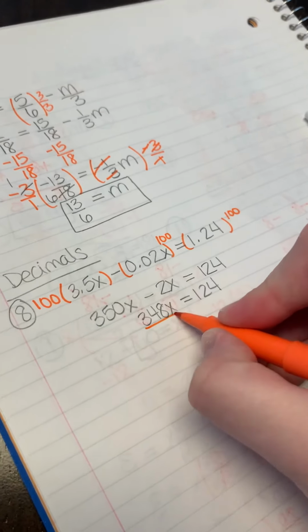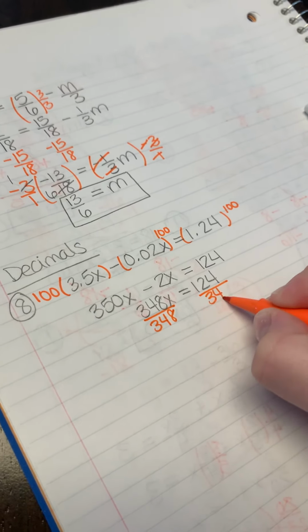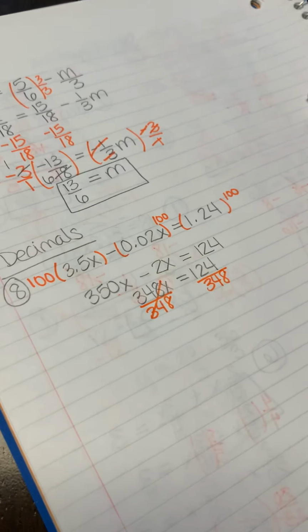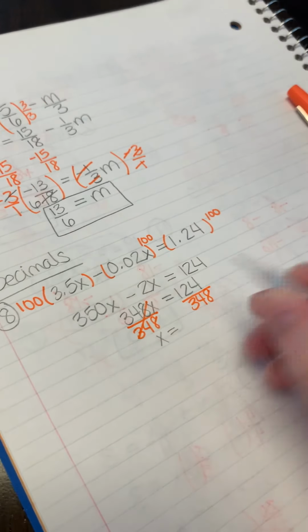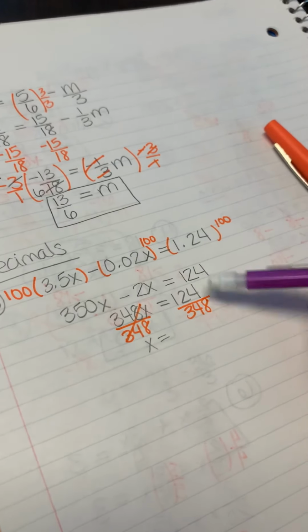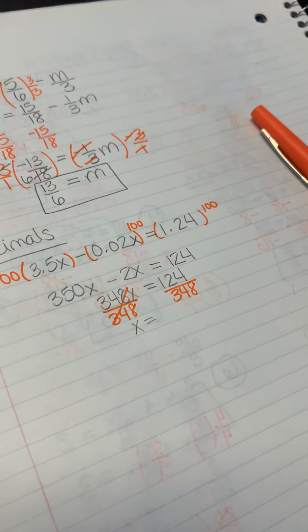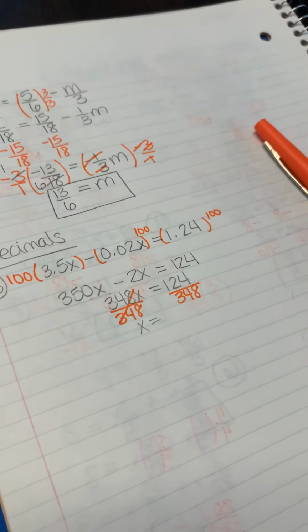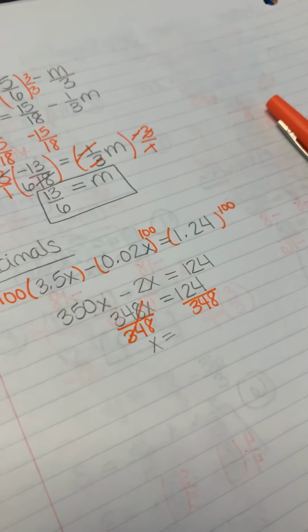Here we'll divide by 348, which gives us a rather large fraction. But as we can tell right away, they're both divisible by 2. But could they be divisible by 4? Yes, they can. If it's easier to divide by 2 twice, that will help. So let's divide by 2 twice.